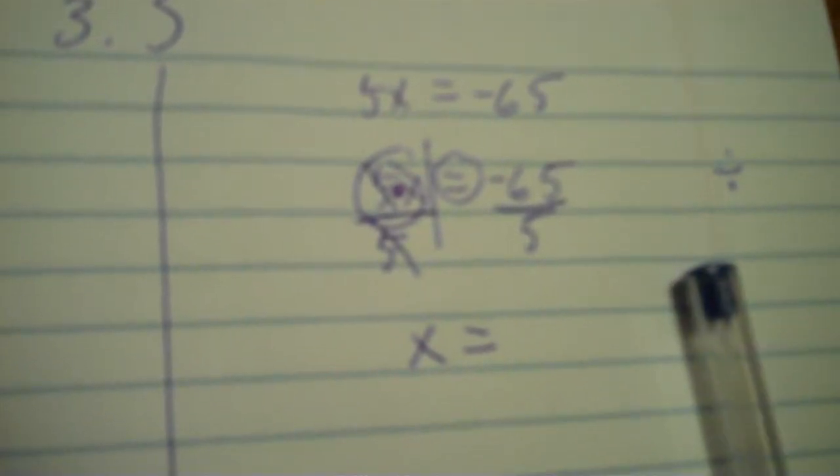Now the opposite of times is to divide. So to divide, I make two lines. We put the 5 underneath both of them. You put the 1 multiplied times the x underneath them. You can cancel those, and we have x by itself. Over on the other side, we're going to take negative 65 divided by 5, negative 13.